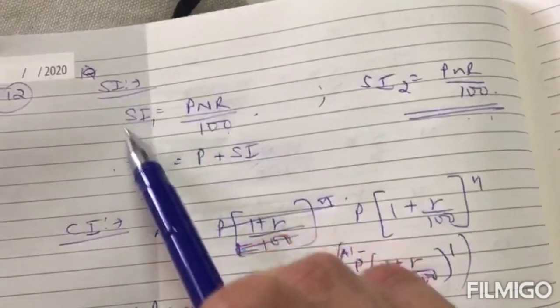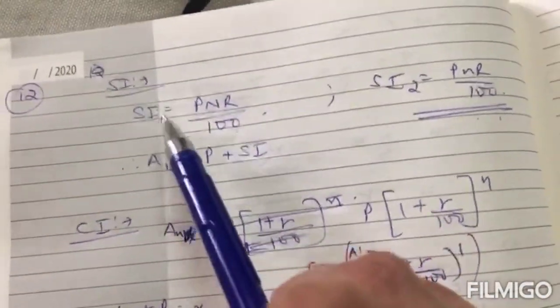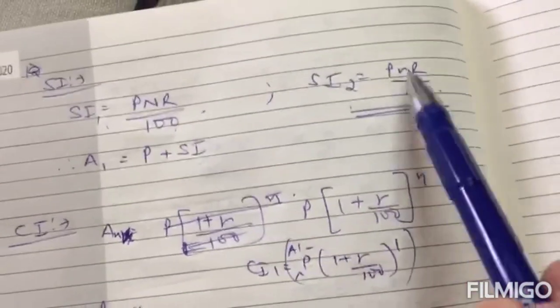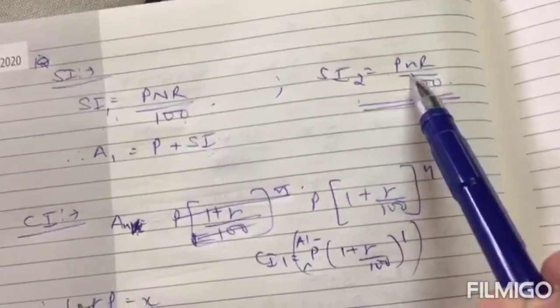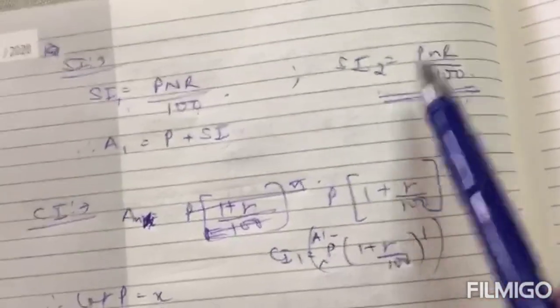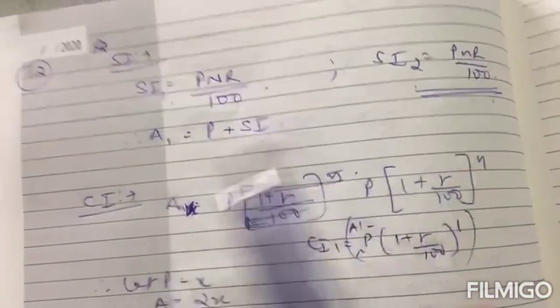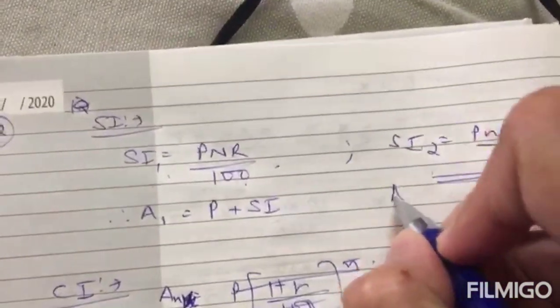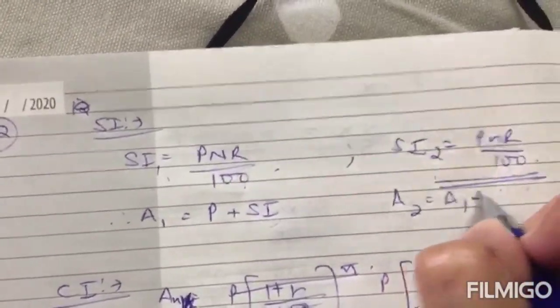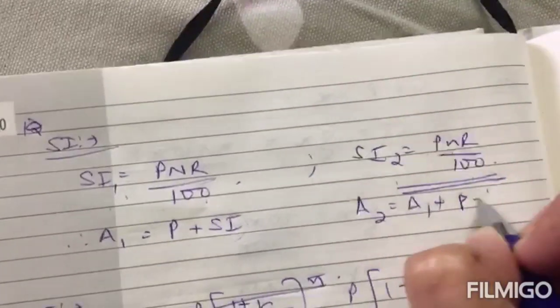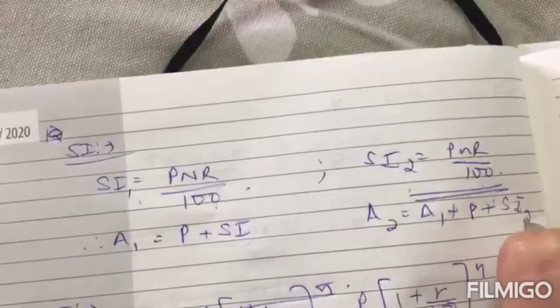Let us say that this is the simple interest for the first year, SI1. SI2, how is it calculated? It is the same formula. The original amount invested into N, which here will again be 1 year because it's for the second year, into R by 100. And amount 2 will be equal to A1 plus, that is, P plus SI2.